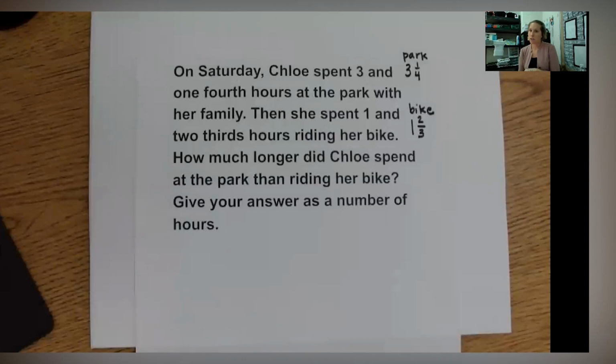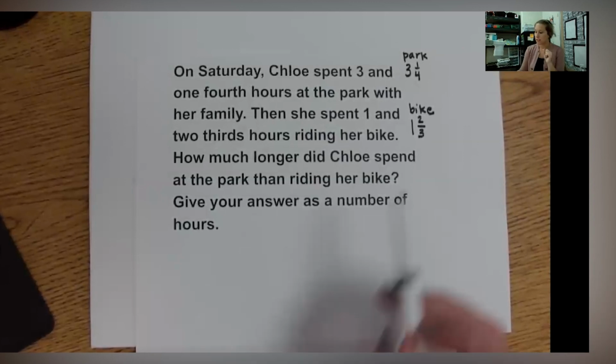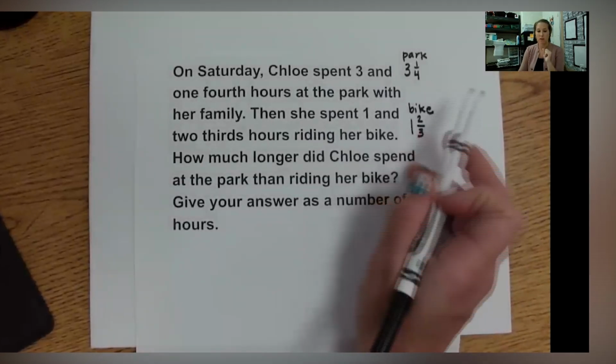Fabulous. I also notice that these fractions do not have common denominators. Remember, we have to have a common denominator or they don't have equal sized pieces. So that's important to remember before we start our calculations. So let's draw a visual of our first mixed number. Let's start by drawing 3 1/4.